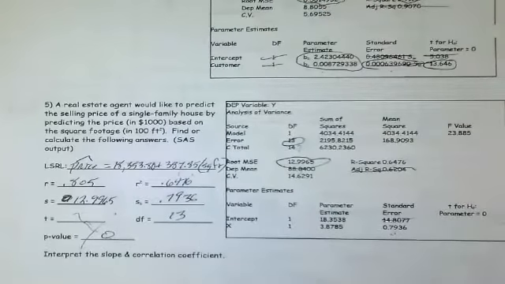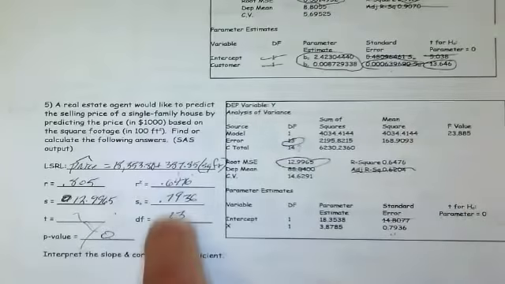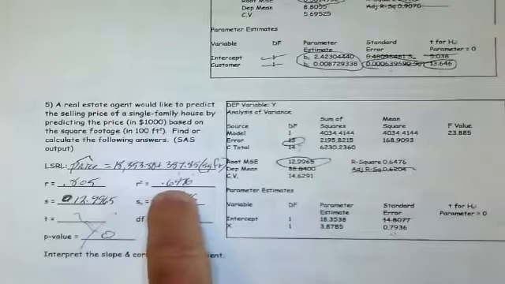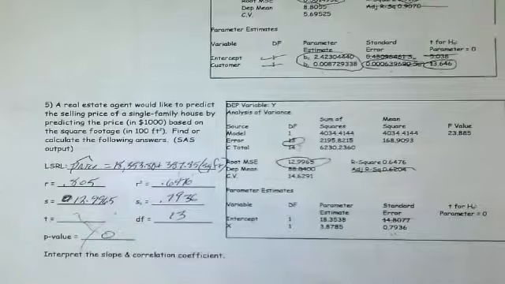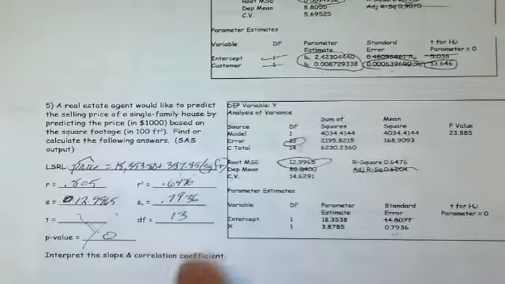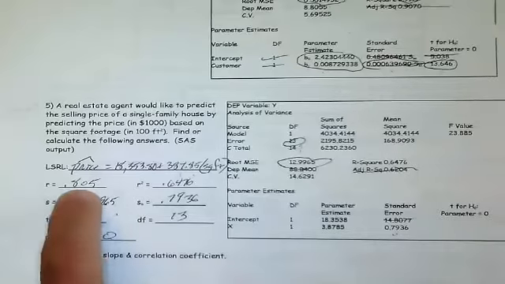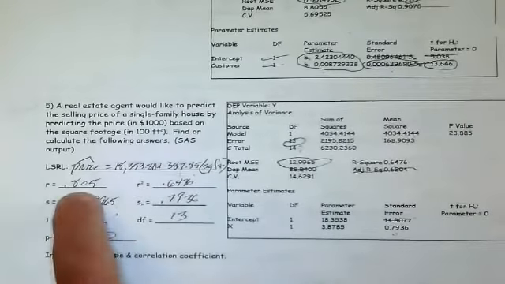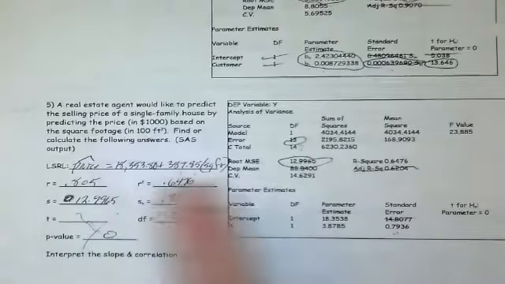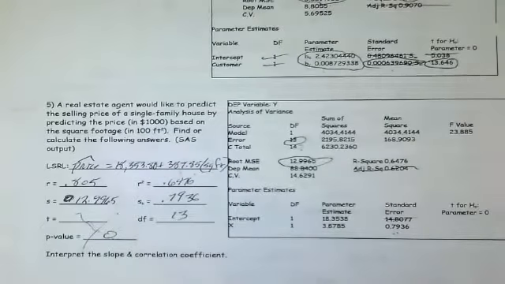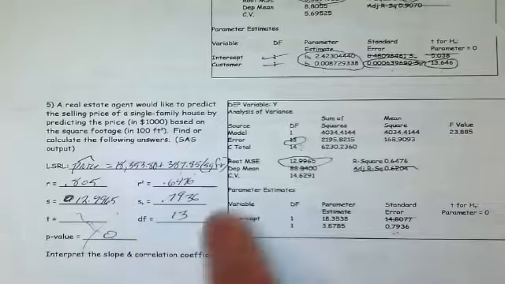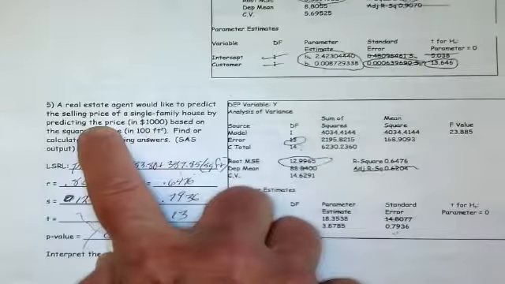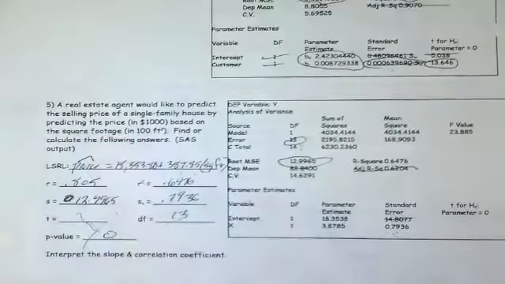Then our correlation coefficient here, we would say, no, that's correlation and determination. Correlation coefficient here, 0.805. We have a strong positive, because this is positive and this is positive, a strong positive correlation of a linear regression between predicting the price and the square footage of a house.